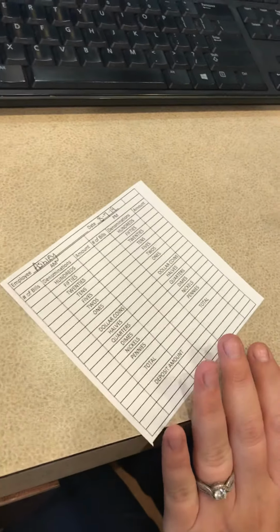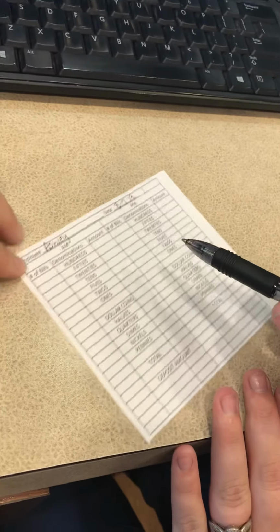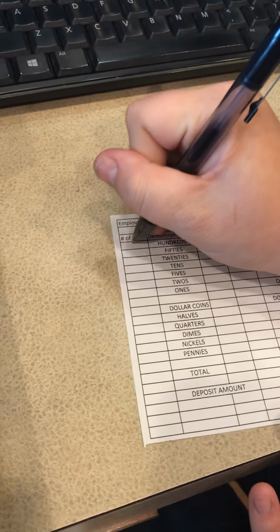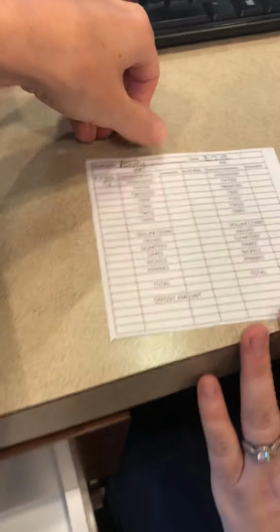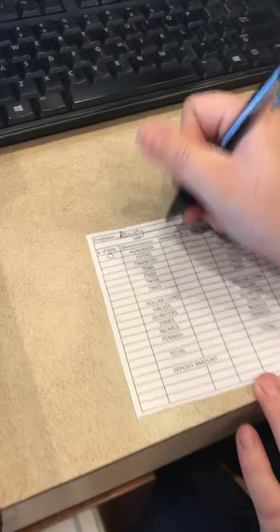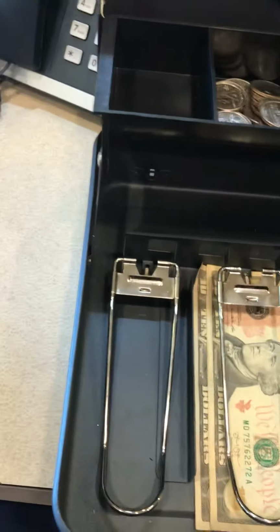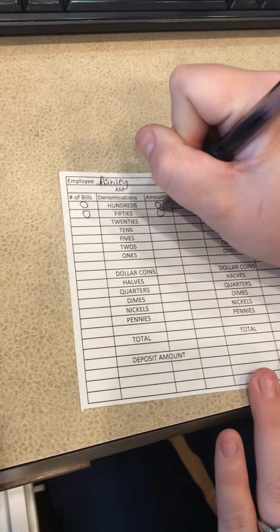Okay, and then you'll go ahead and start. So where it says hundreds, obviously we have no hundreds in the till, so we'll put a 0. And then where it says amount, you can put 0 as well, because there's 0 amount, okay? And then you go on to the next one. As you see, once again, we have no 50s in there, okay? So we are going to put 0.